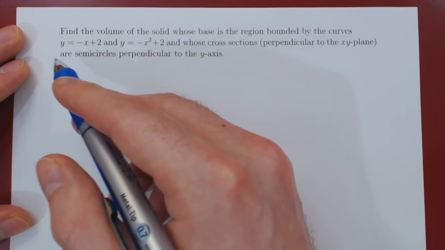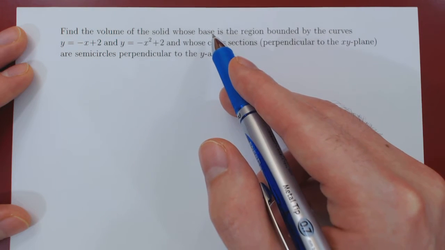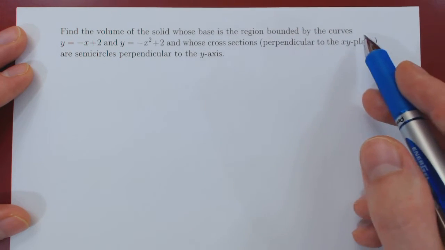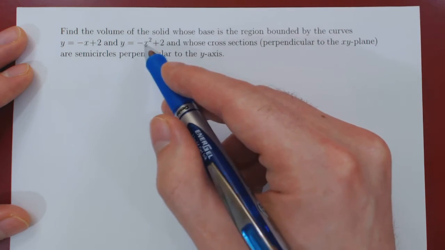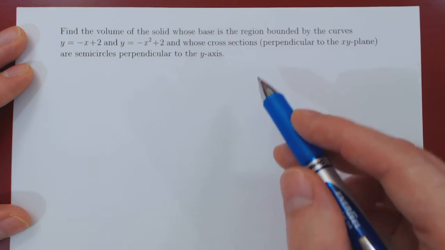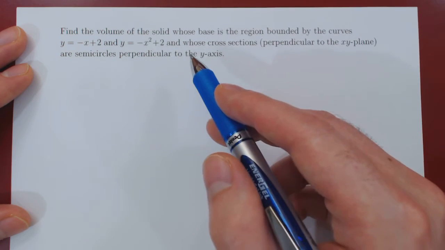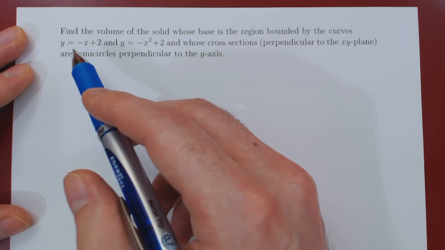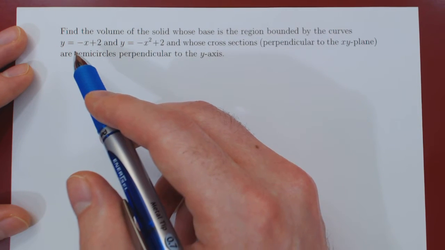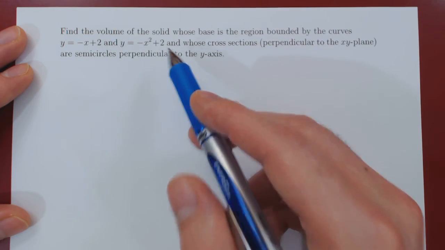Okay, so in this video, we want to find the volume of the solid whose base in the xy plane is the region bounded by the curves y equals negative x plus 2 and y equals negative x squared plus 2, and whose cross sections perpendicular to the xy plane are semicircles perpendicular to the y-axis. So let us sketch the region in the xy plane bounded by this line and this downward parabola.